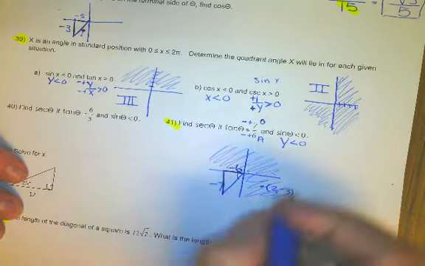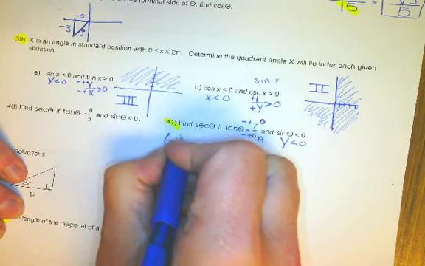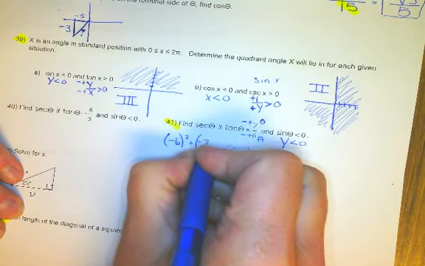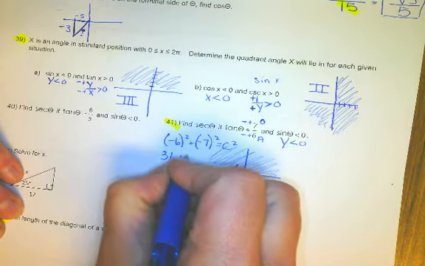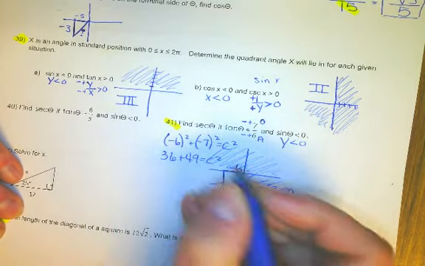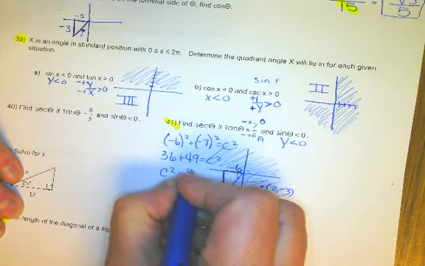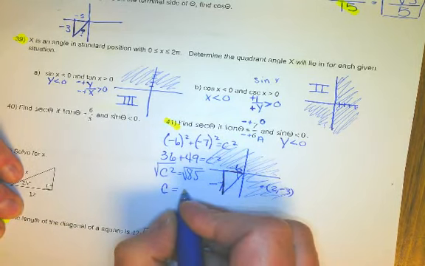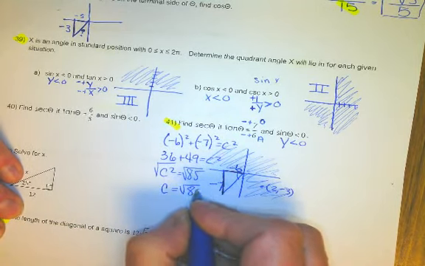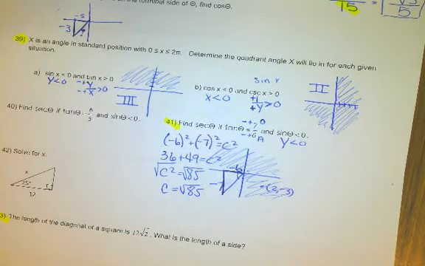Okay, so now I need to find out what the hypotenuse is. So negative 6 squared plus negative 7 squared equals c squared. 36 plus 49 equals c squared. So c squared equals 85, and then taking the square root, c equals square root of 85. And I don't believe that can be factored any further. Let me just double check. Yeah, I think that's pretty much it.